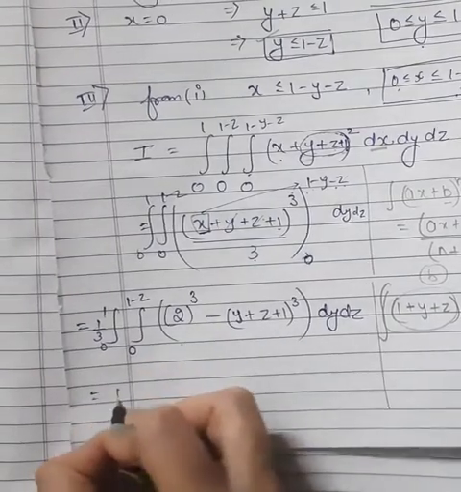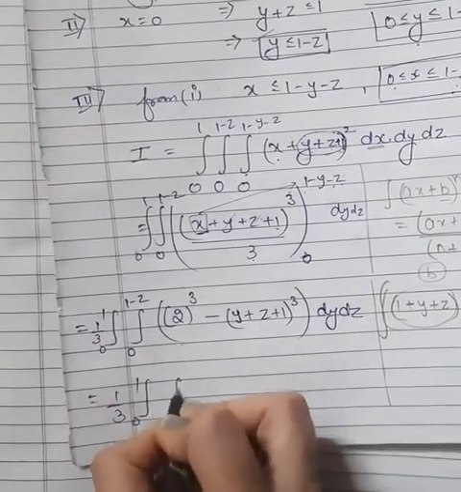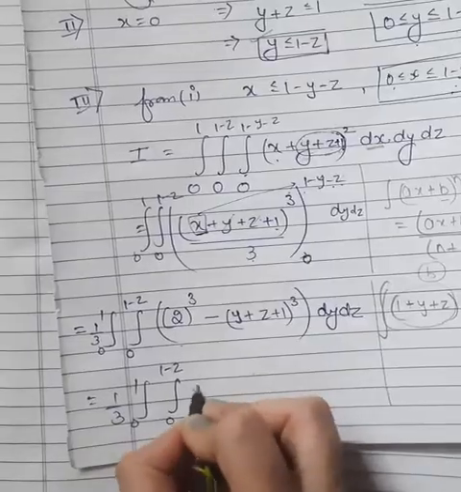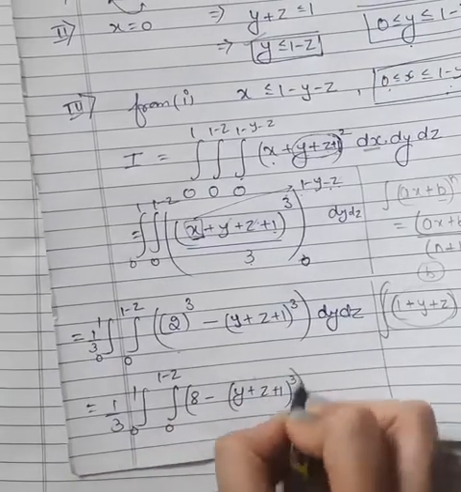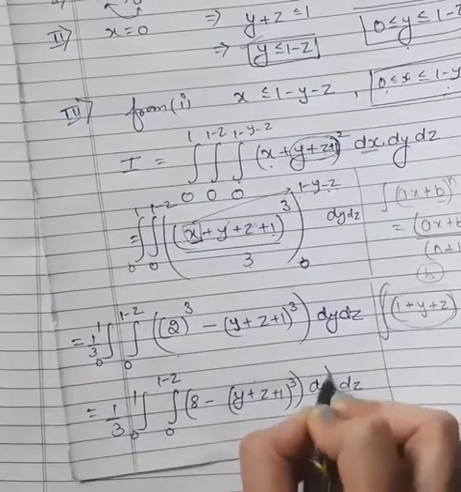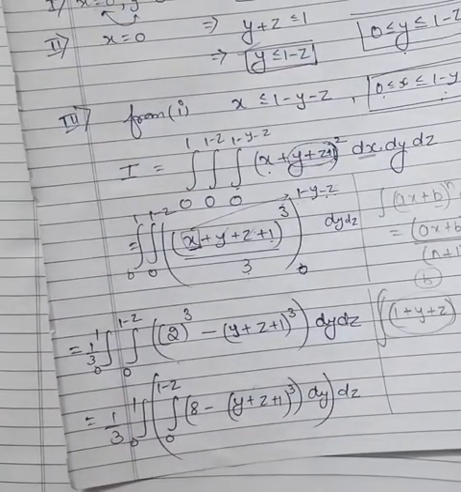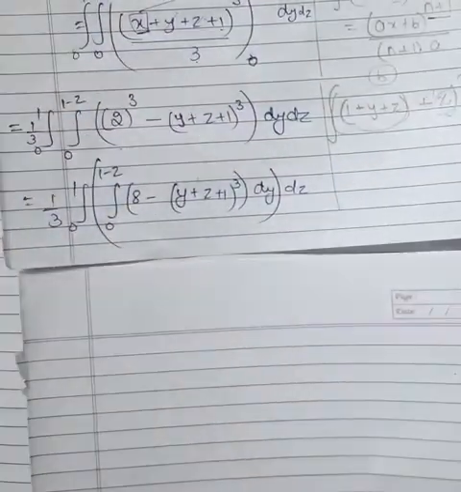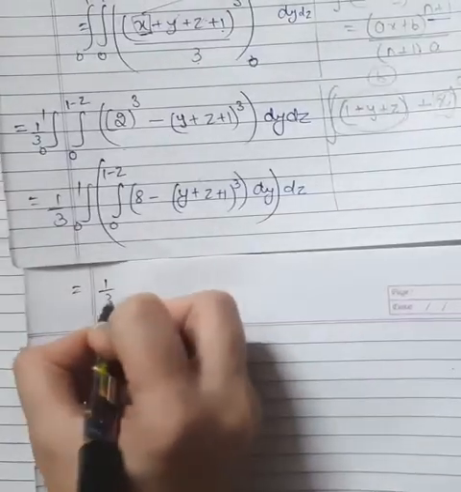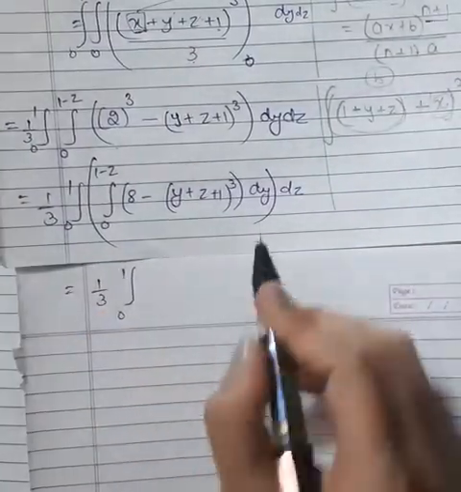So this is 1 by 3, 0 to 1, 0 to 1 minus z, (8 minus y plus z plus 1) cube dy and then dz, right? Now this is 1 by 3, 0 to 1.